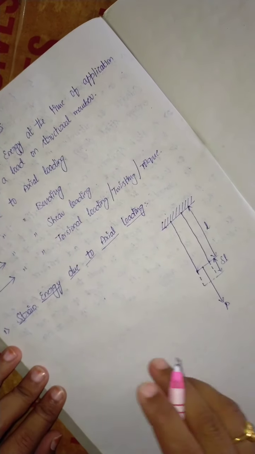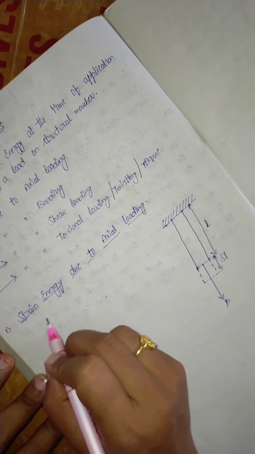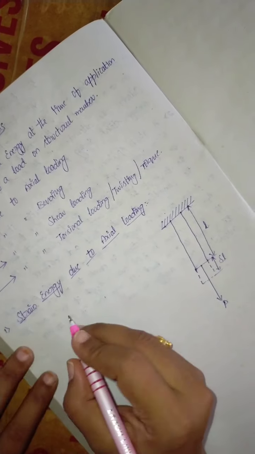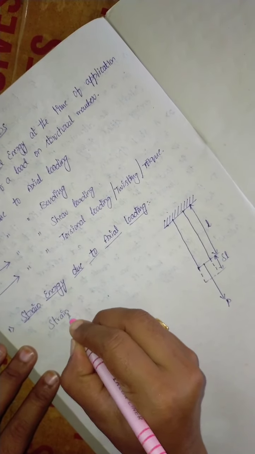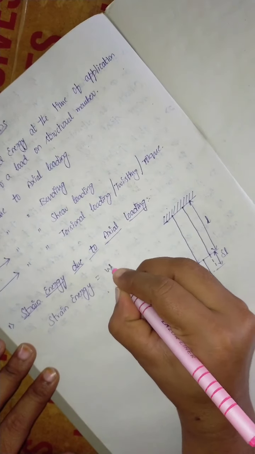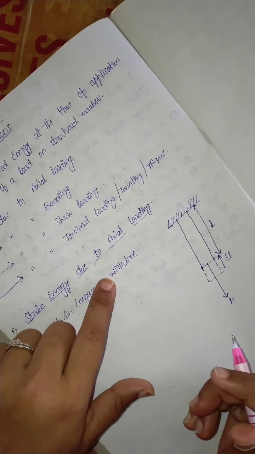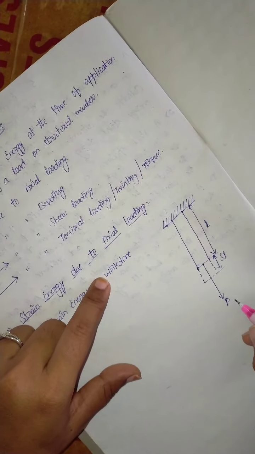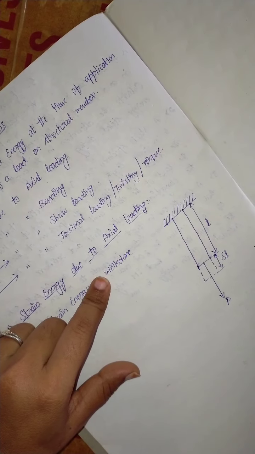Now see, here the basic formula to derive the strain energy due to any type of loading is nothing but strain energy is equal to work done. How that work done? Due to that load some deflection is happening, that we are going to consider as a work done.